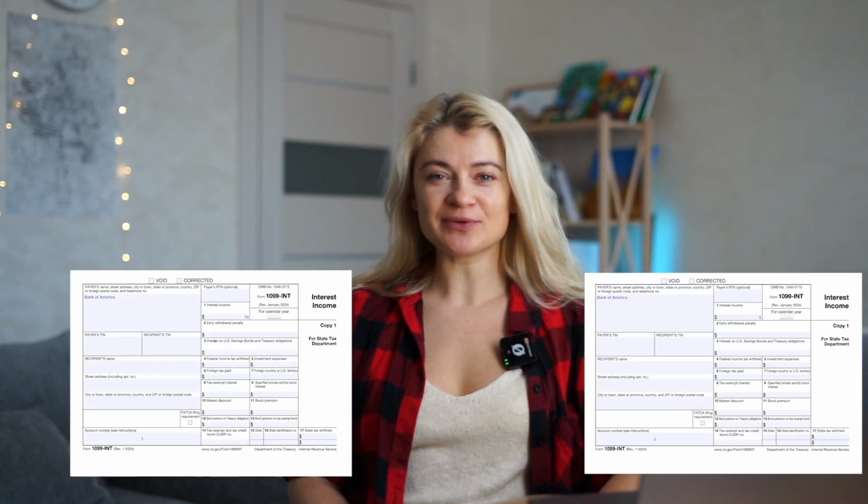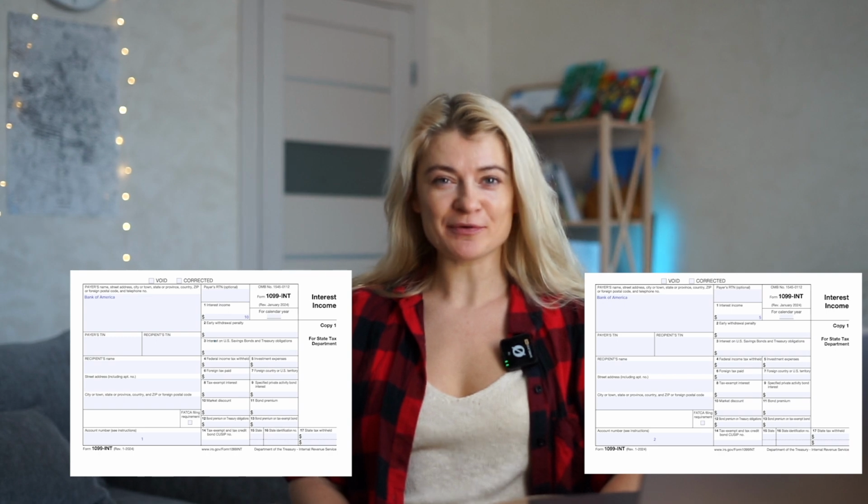So the first one I want to talk about is entering or totaling 1099 interest from different tax forms. I used 1099 interest as an example. Let's say we received two 1099 interest forms from Bank of America, $10 on one and $5 on another, and we say, okay, let me just enter Bank of America $15 into interest. But that would be a mistake, and I'll tell you why.